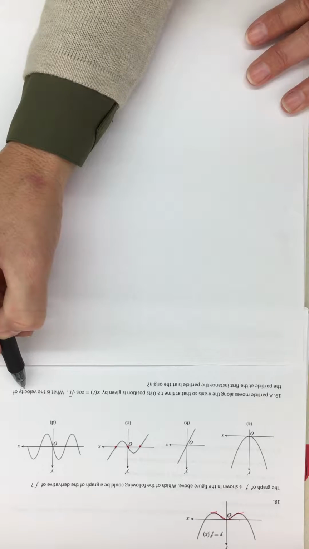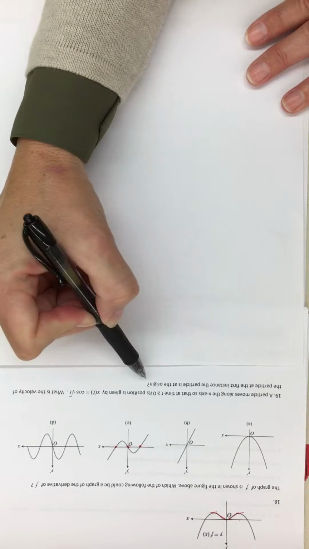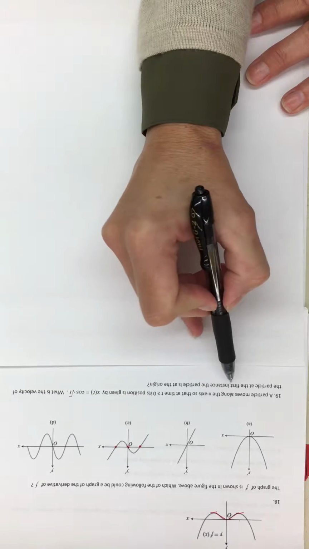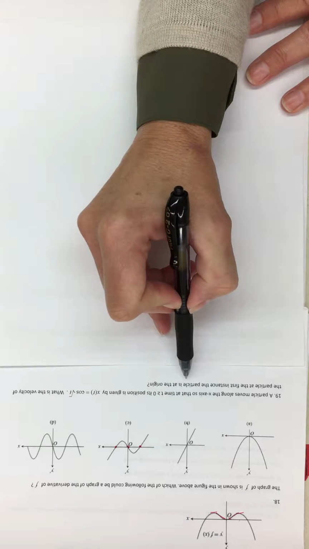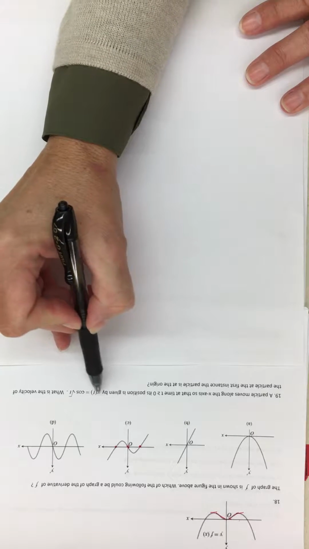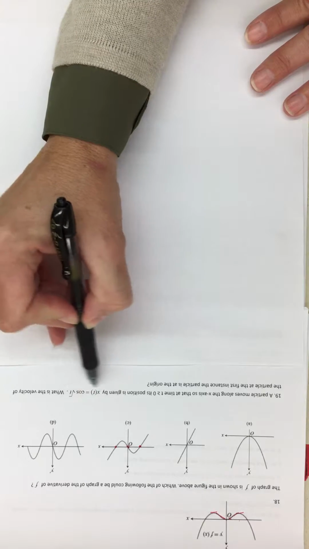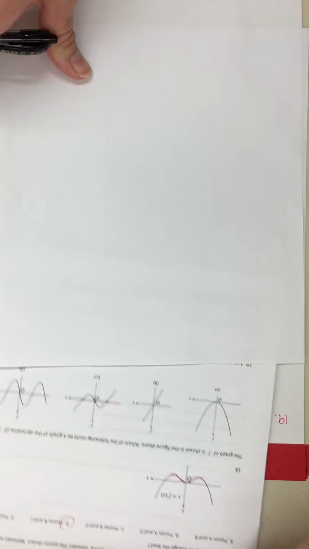Okay, so we need to find velocity, but I don't know when I want that velocity yet. I have to first figure out when is the first instance when the particle is at the origin. Well, that means when is its position 0. So we're looking for when this position is 0, okay? So you're going to graph it.